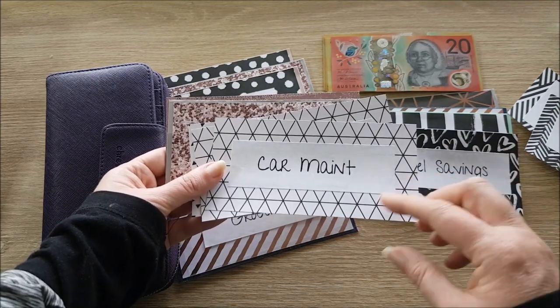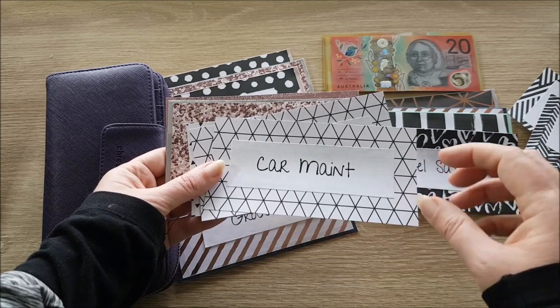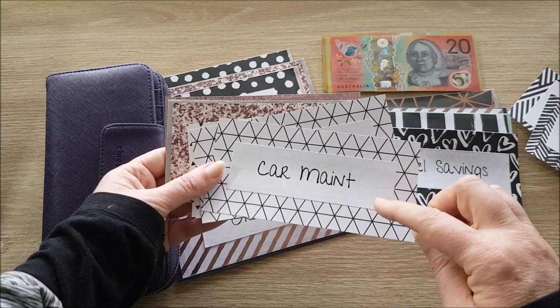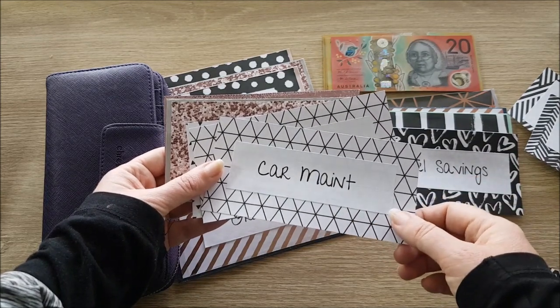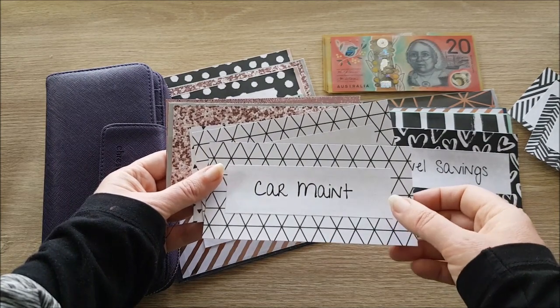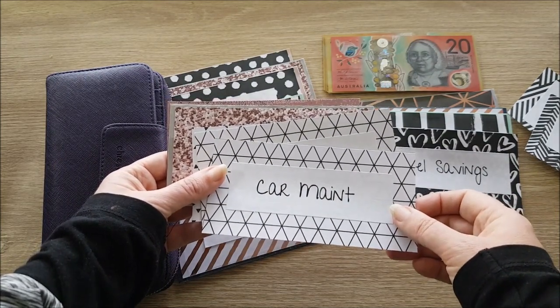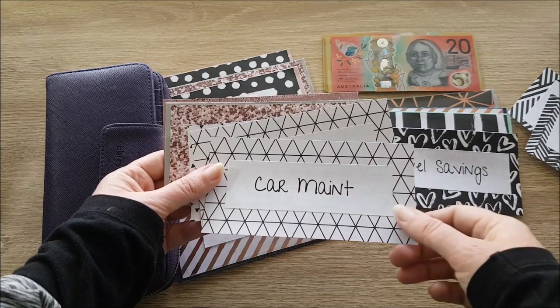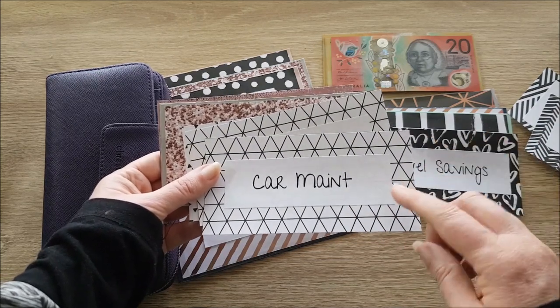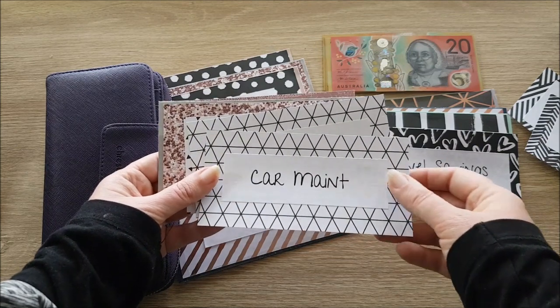So we're going to sit down and work out over the next couple of months how much it's costing us to have the Ranger on the road, and then we will adjust how much we put aside into our car maintenance sinking fund. So this covers everything from servicing and tyres to registration and insurance, everything that's got to do with the maintenance of the car, but not fuel. That comes out of a separate account.